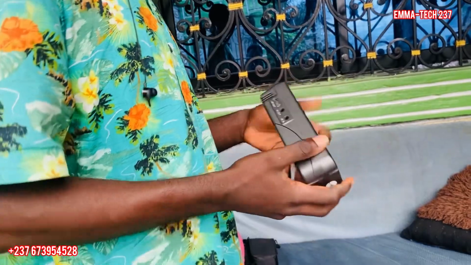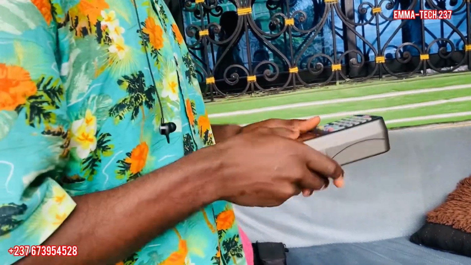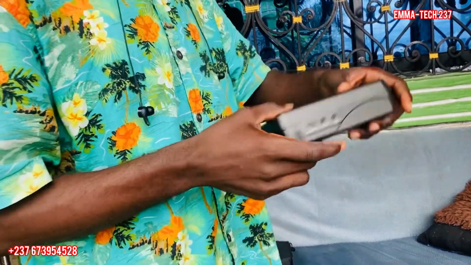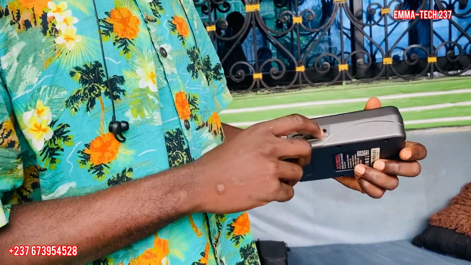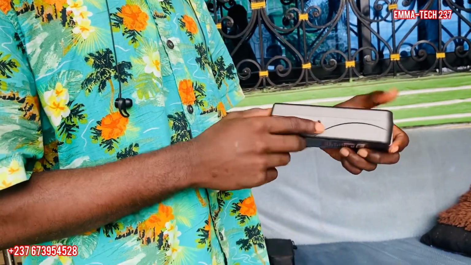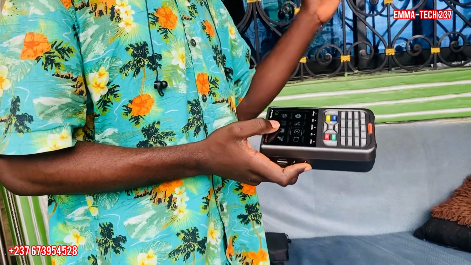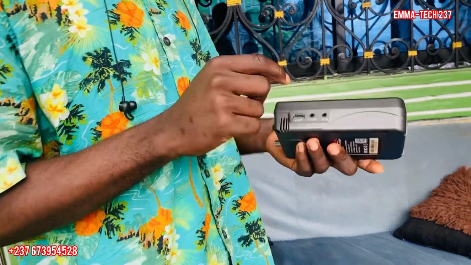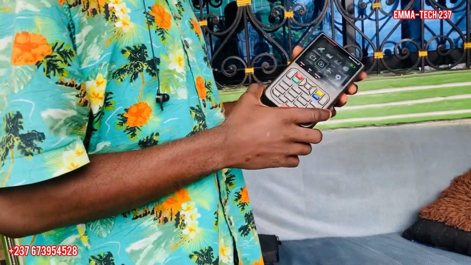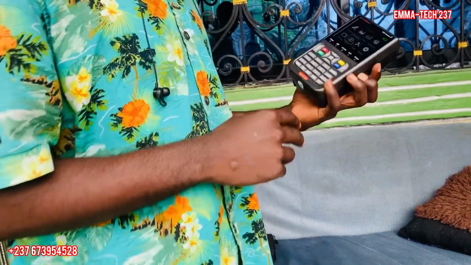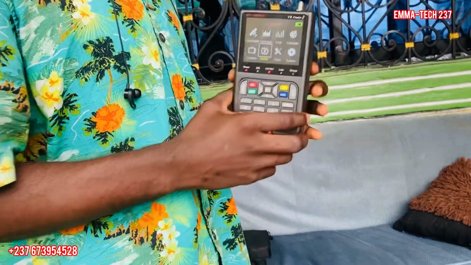Let's just say you came to somebody's place and you want to work. You don't want the person to see what you're programming on the decoder. You can just connect the decoder to the AV in, and now the things you are doing on the decoder are going to enter into your satellite finder and use the screen. That is how you can do it. So this is a satellite finder for you to track your channels. It's a very good satellite finder.